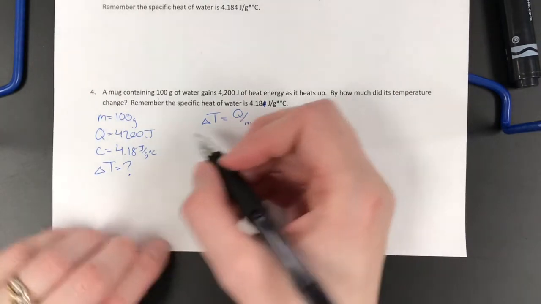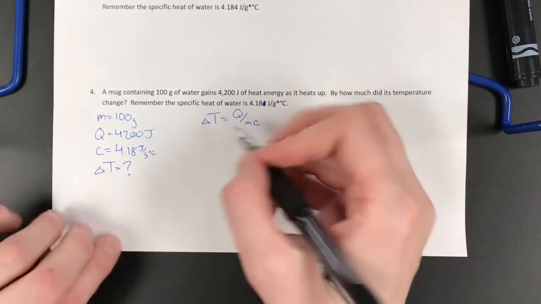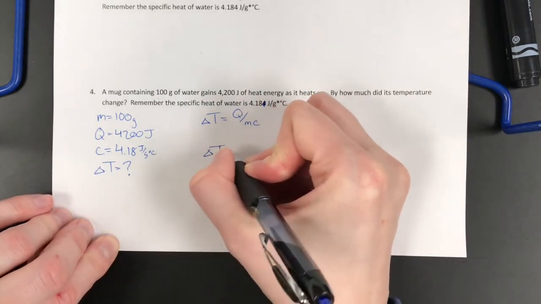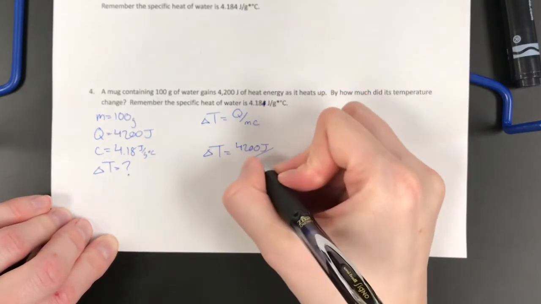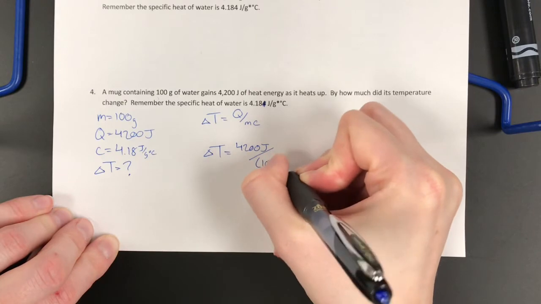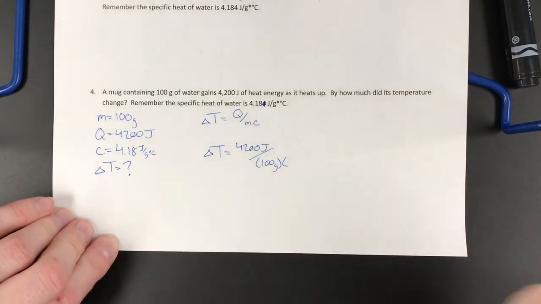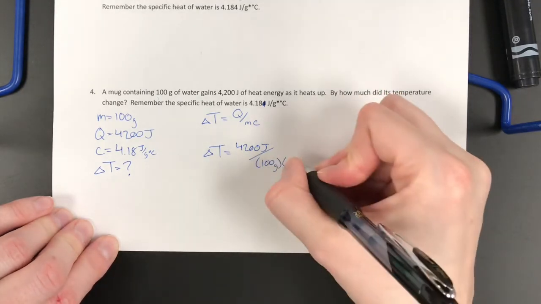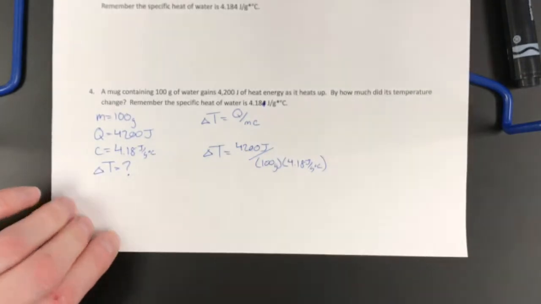Q is here, mass is here, specific heat is here. So delta T equals 4,200 joules over mass is 100 grams, and I put parentheses around each one of those quantities to help me keep track, so it's not just a random string of numbers and letters. 4.18 joules per gram degrees Celsius.